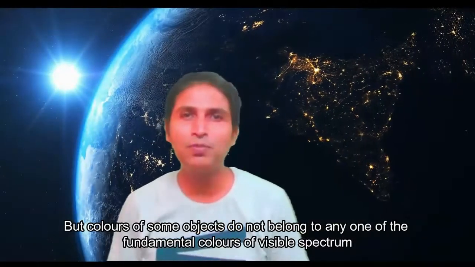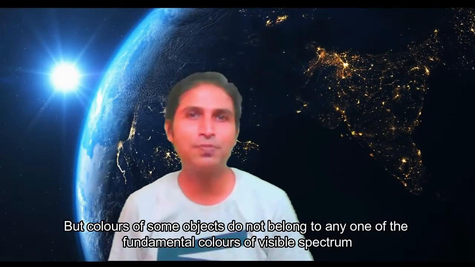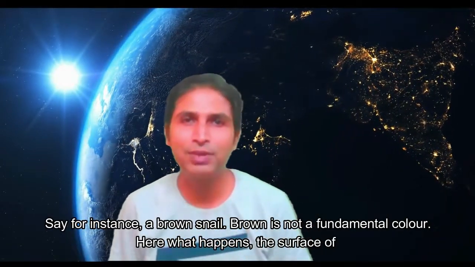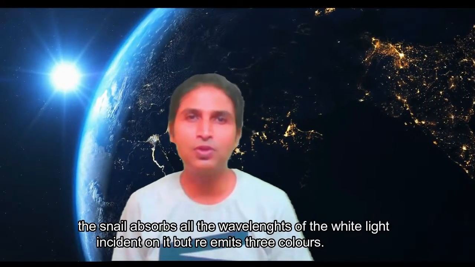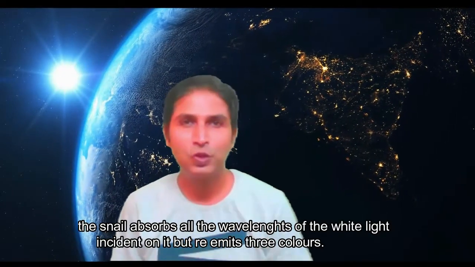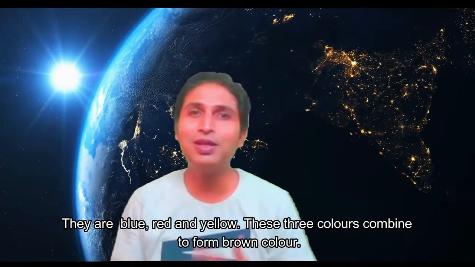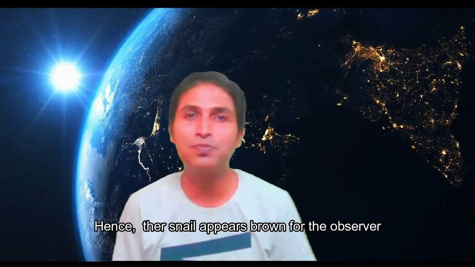But the colors of some objects do not belong to any one of the fundamental colors of the visible spectrum. Say, for instance, a brown snail. Brown is not a fundamental color. Here what happens is, the surface of the snail absorbs all the wavelengths of the white light incident on it, but re-emits three colors. They are blue, red and yellow. These three colors combine to form brown color. Hence, the snail appears brown to the observer.